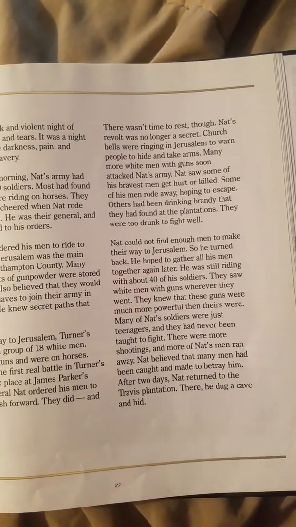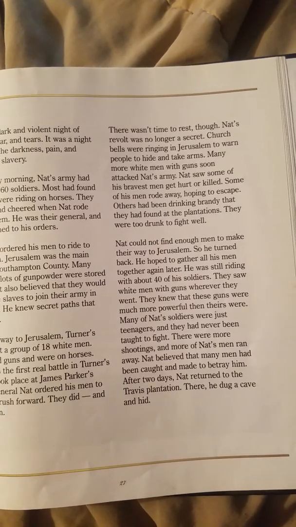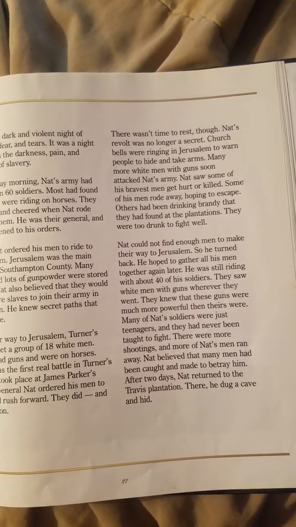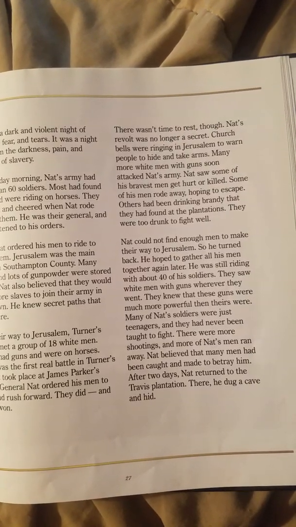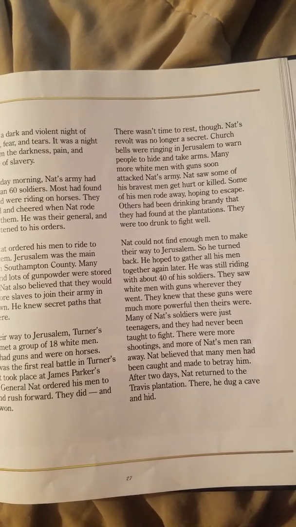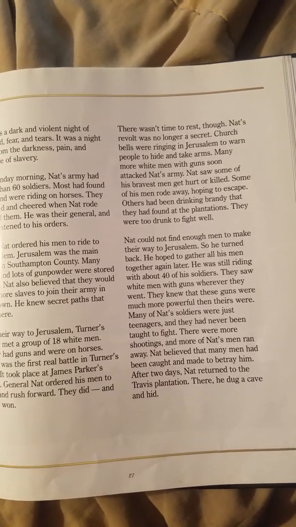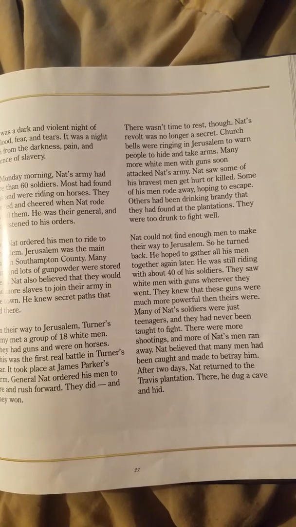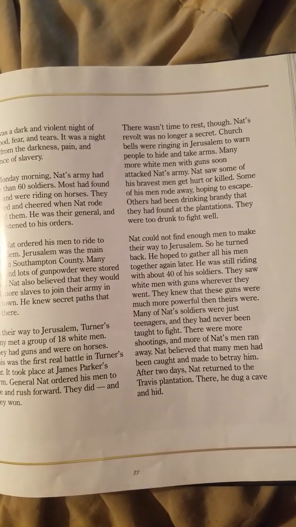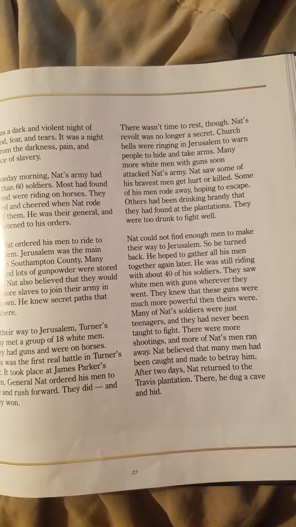There wasn't time to rest, though. Nat's revolt was no longer a secret. Church bells were ringing in Jerusalem to warn people to hide and take arms. Many more white men with guns soon attacked Nat's army. Nat saw some of his bravest men get hurt or killed. Some of his men rode away, hoping to escape. Others had been drinking brandy that they had found at the plantations. They were too drunk to fight well.